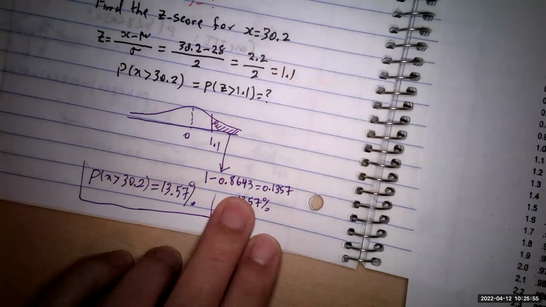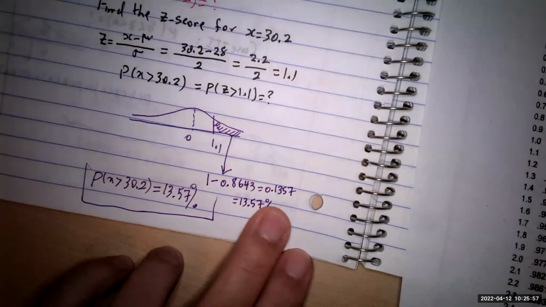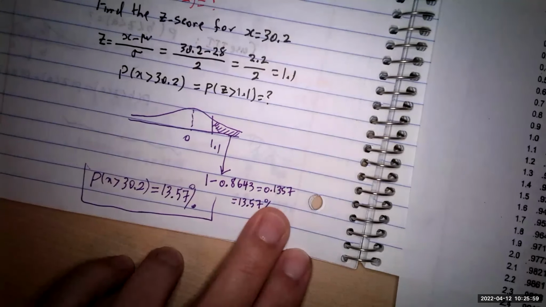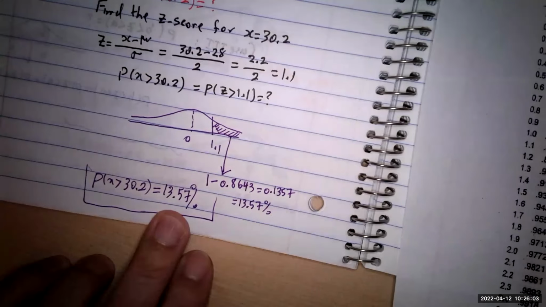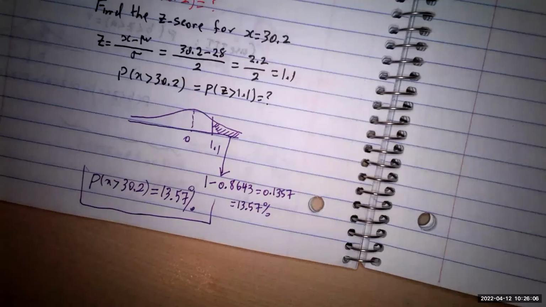Yes, 86.43. But that is the area to the left, so you have to find the complement. So we arrive at 0.1357 or 13.57% as the final answer. Okay, any question?